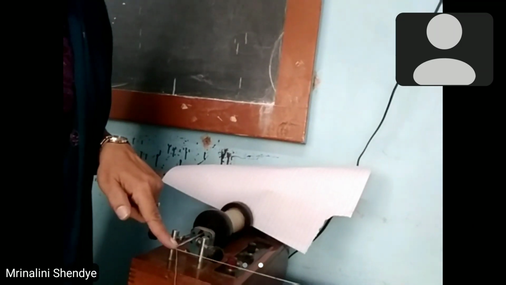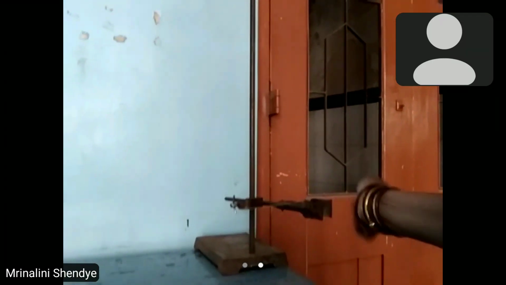Its one end is tied to this vibrating rod and its other end is passed over this pulley. This is the rigid support, and its free end is supported with this light pan.